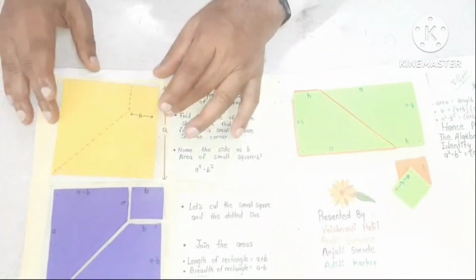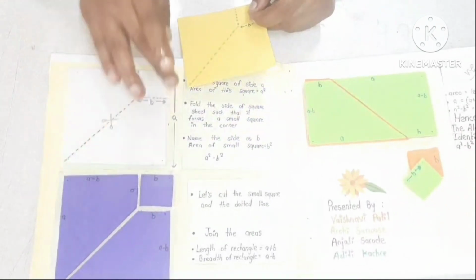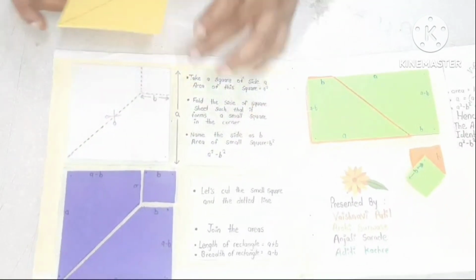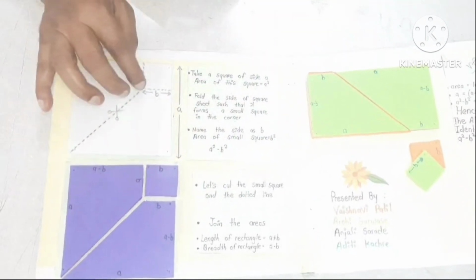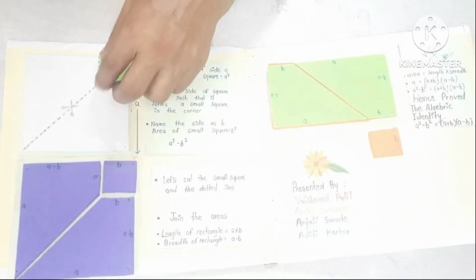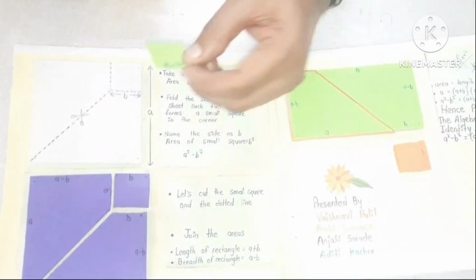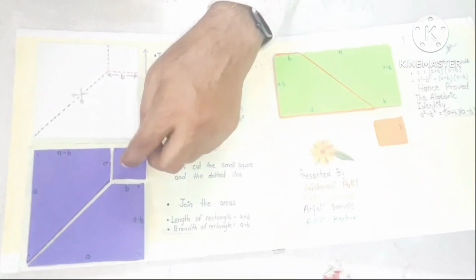Let me put it in simple words. See what these two girls want to say. Here is the square of side A and area a square. A small portion b square is cut out of it. So this is the small portion of length b that is cut out of it. It is also in the form of a square. So the area of the small portion will be b square. Now when I cut out this portion, this b square part is separated.